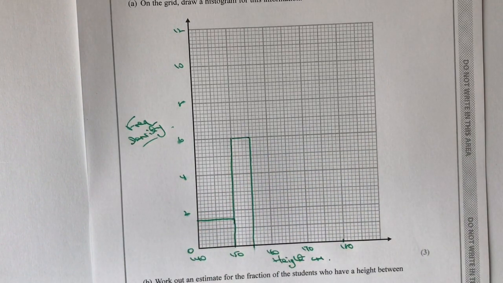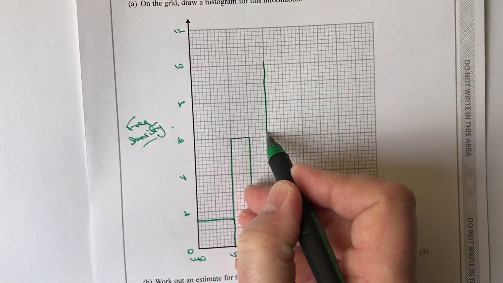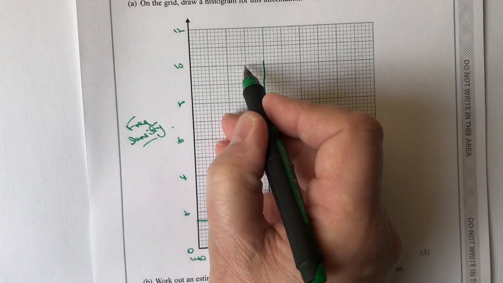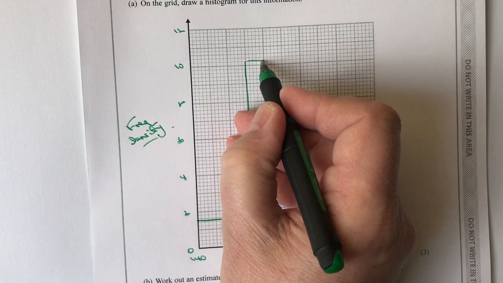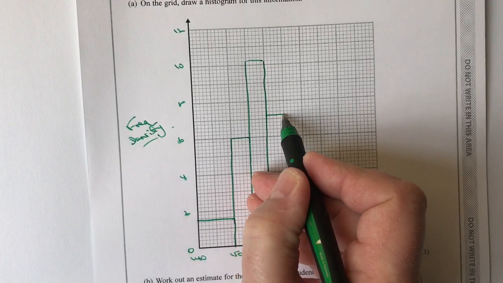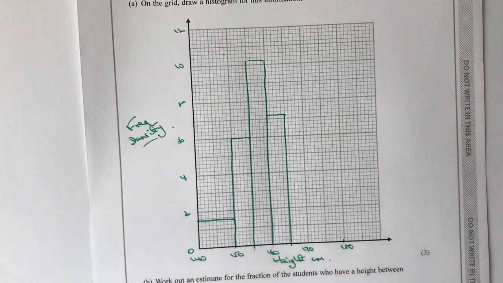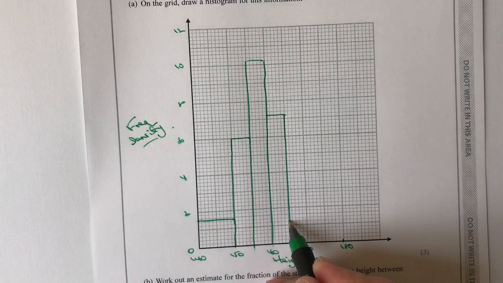My third block is the one where it goes to 10.2 at the very top there. And again, it's got a class width of 5. Okay, it's going to come up something like that. So my fourth one is a class width of 5 again, and it's 7.2 this time. So 7 is in the middle, 7.2 is going to be there, and again that's 5. And then my final one is going to be the difference between 165 and 180, and a frequency density of 1.2, so it's going to be around here.